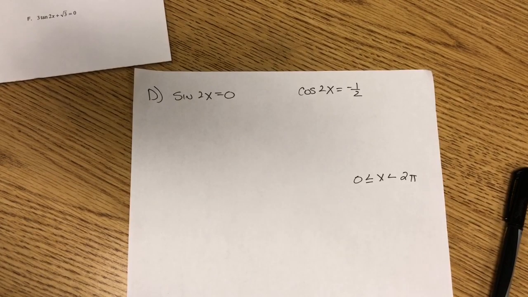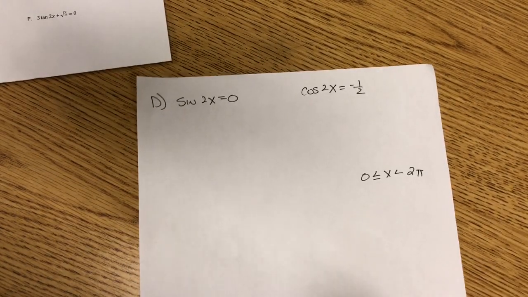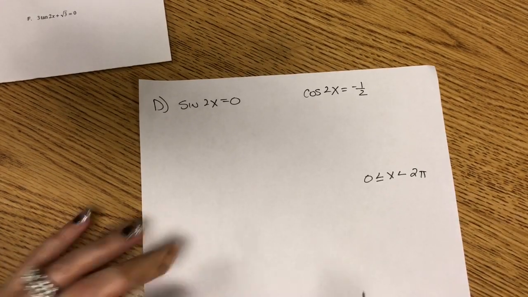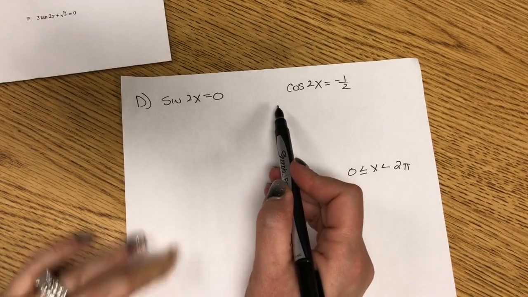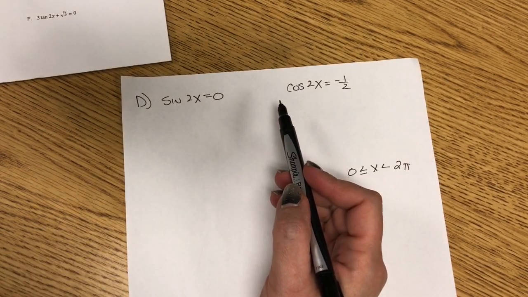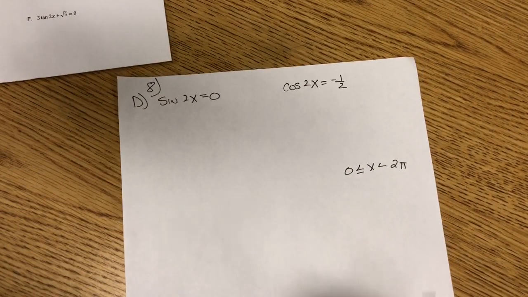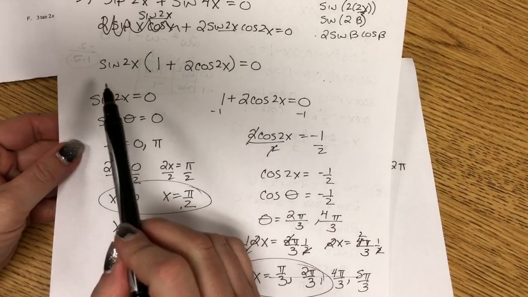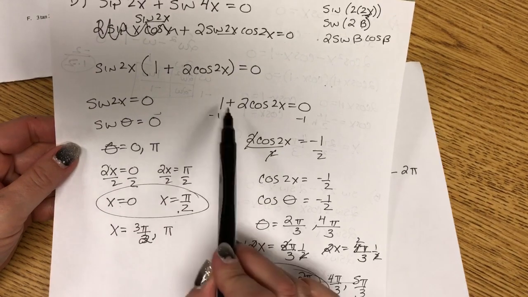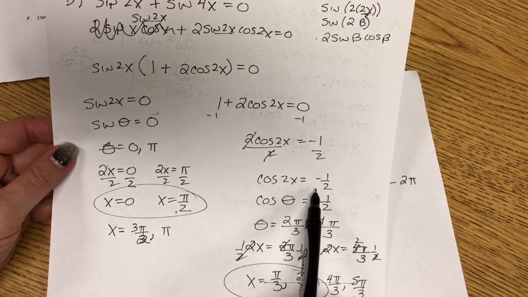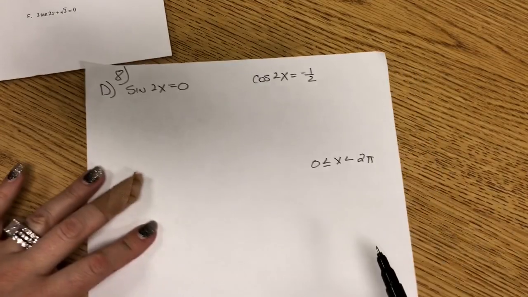Okay, in the second test review, I didn't do a great job explaining why we have all those extra answers when we solve and there's multiple angles. So if we look back at number 8D, what happens is we solve down after factoring and we got sine of 2x is 0 and then cosine of 2x is negative a half. So let me explain this in a different way.